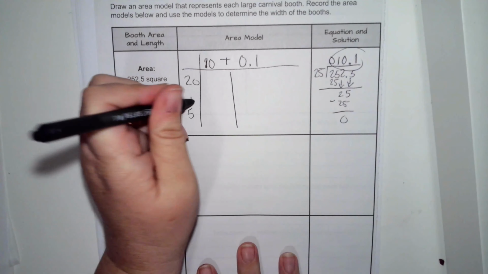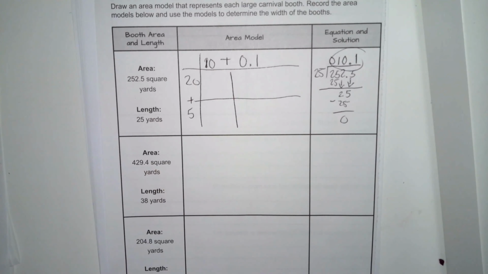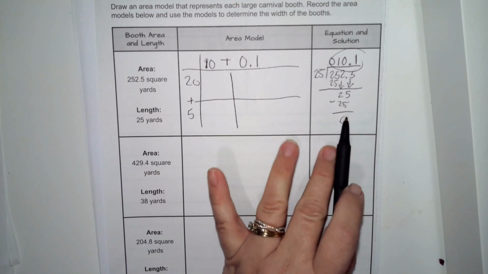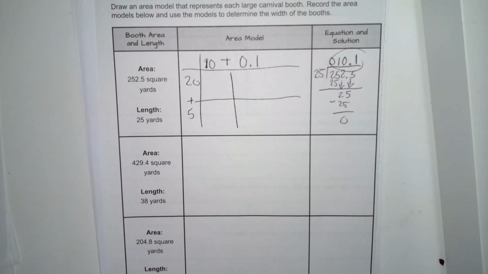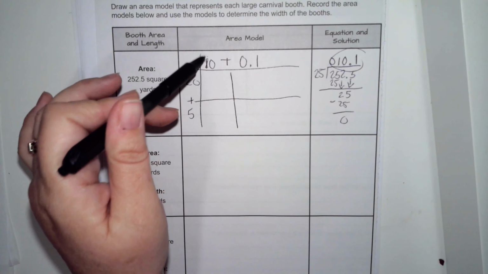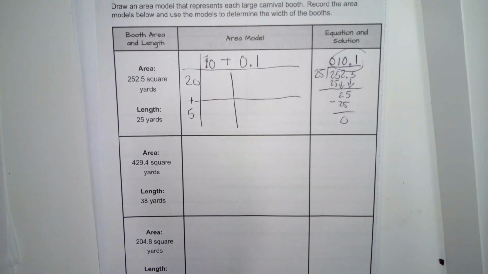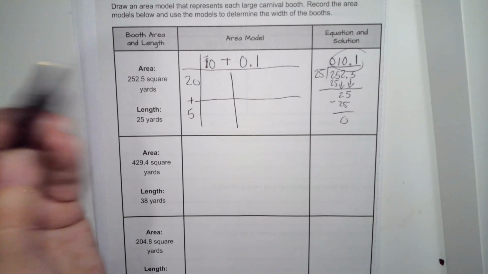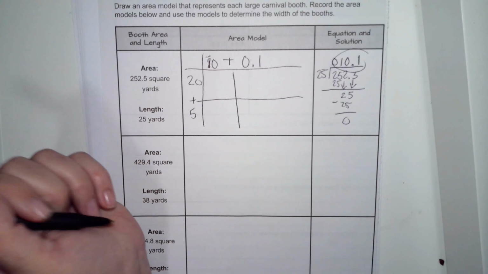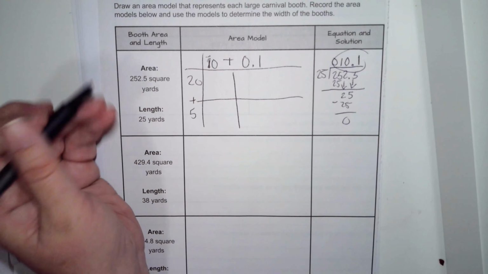Okay? So the reason why I do standard method first, before I look at that area model, is because I don't know what I'm going to put up here until I figure it out, until I answer the question.